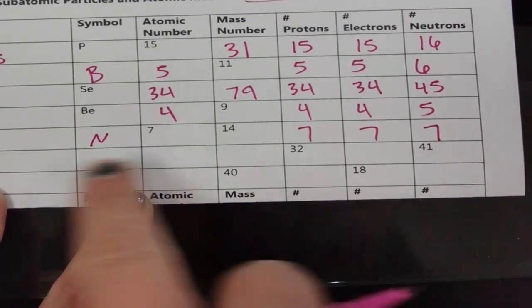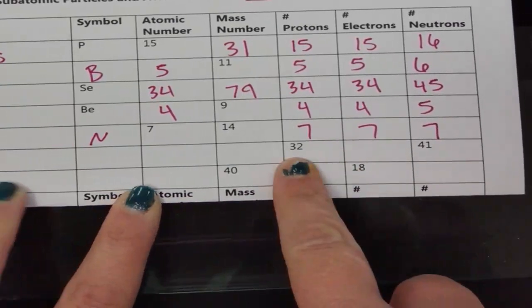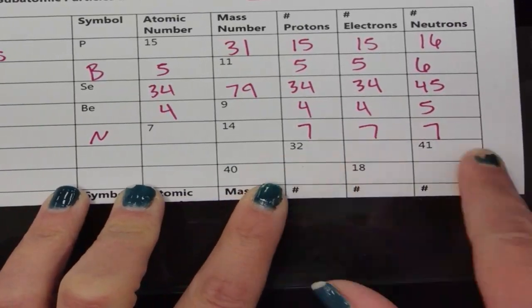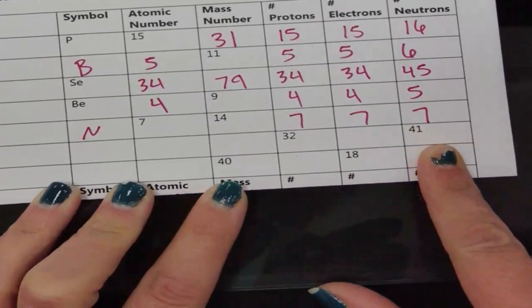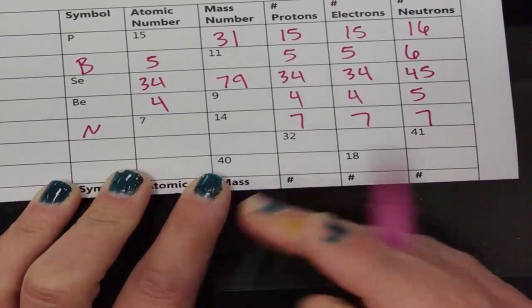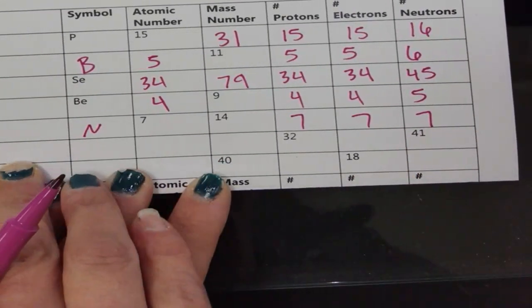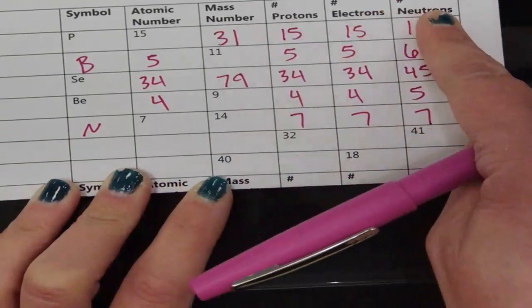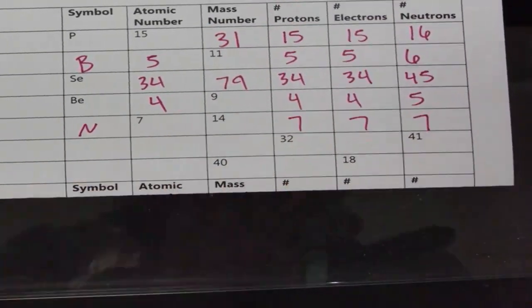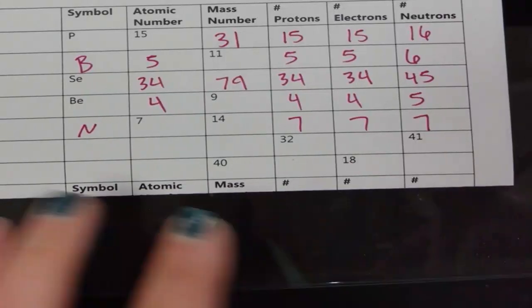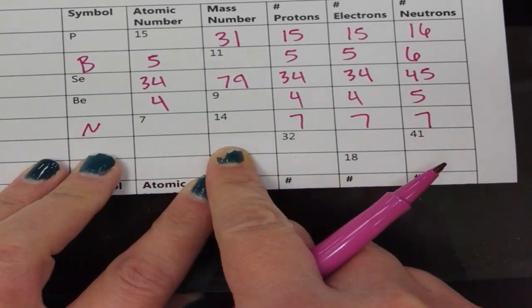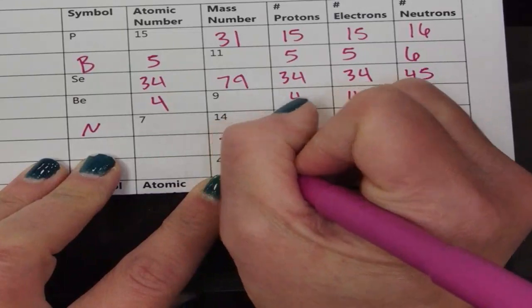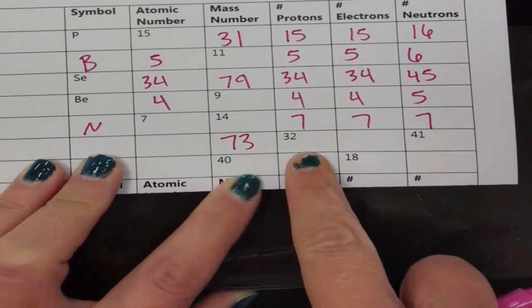All right, number 6. I have 32 protons and 41 neutrons. So to work backwards, if the mass number is protons plus neutrons in the nucleus, I could just add those together. So 32 plus 41 gives me a mass number of 73.